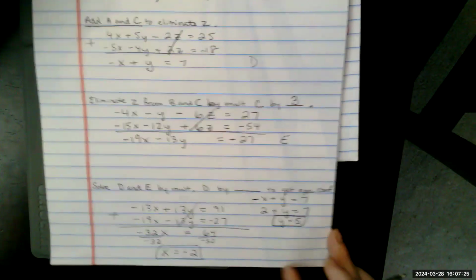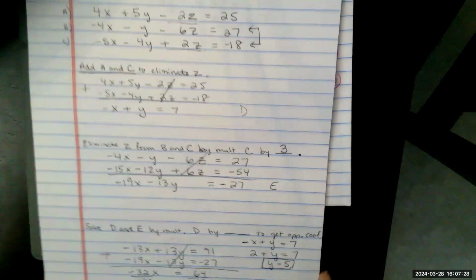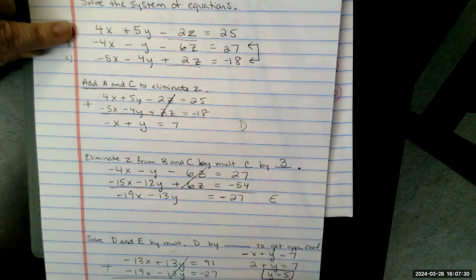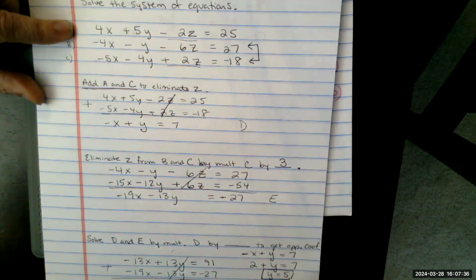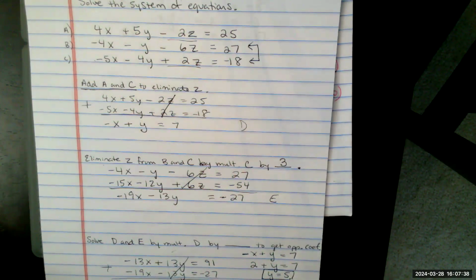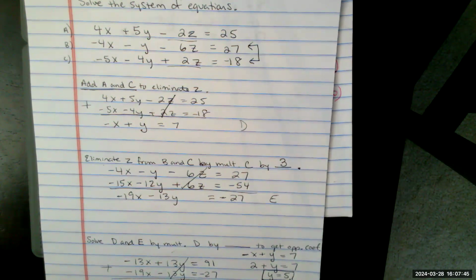So I'm just going to go to the very first equation, the way it started up here. So 4 times x, but x is -2, plus 5 times y, which is 5, minus 2 times z equals 25. So combining these gets me 17.